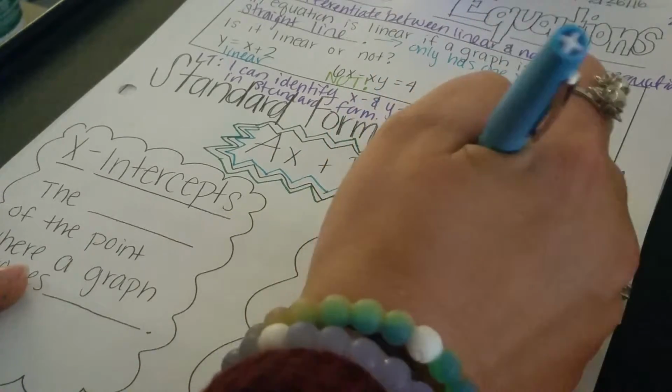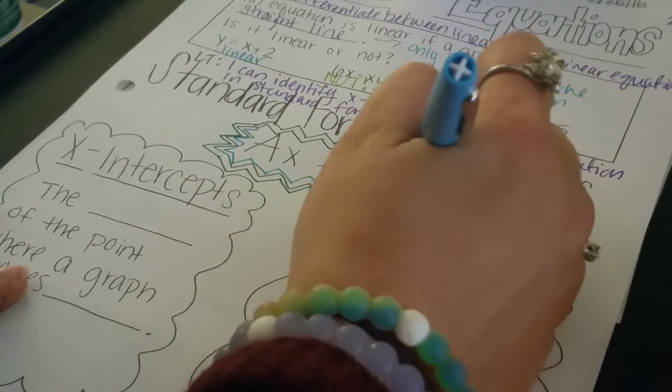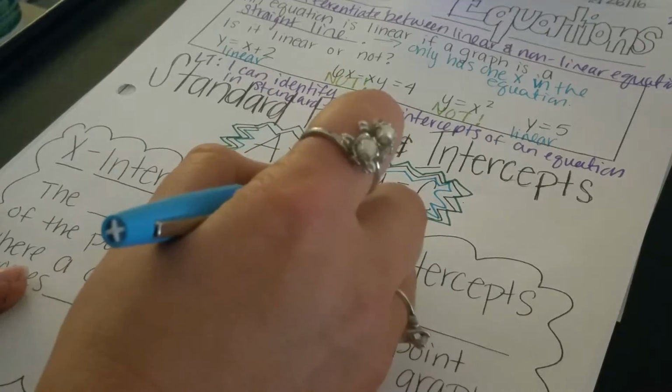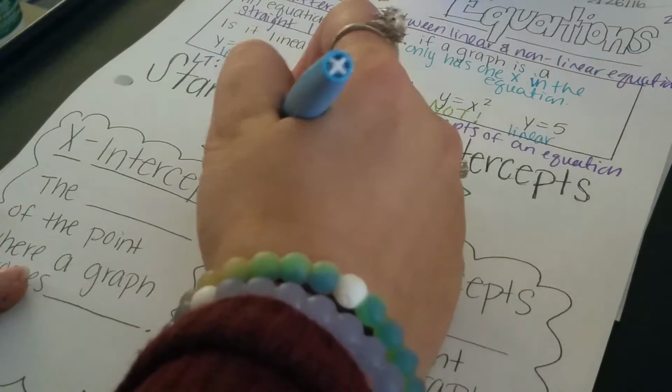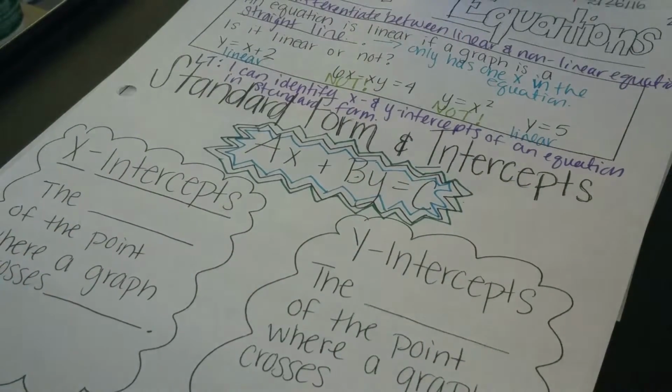Now this is when x and y are on the same side together. So what you do is you find your intercepts to graph them. You don't have to solve, you don't have to do anything but find your intercepts.